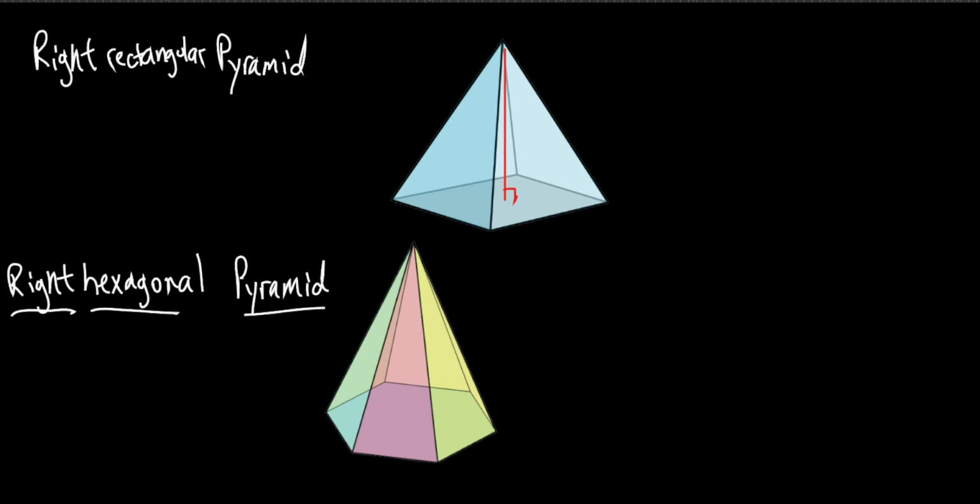Like if I took a line from the very top and drew it straight down, see where it would hit? It would hit right in the middle. But you are right, it's a good question. How do I know that it's a right pyramid? You're absolutely right, you wouldn't know for a fact, because that could have been off just a degree or so and you couldn't even tell. But if they do put a line here with a little right angle box, that means it's a right hexagonal pyramid. So it's a good question.